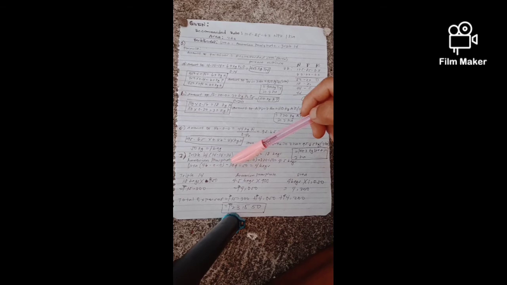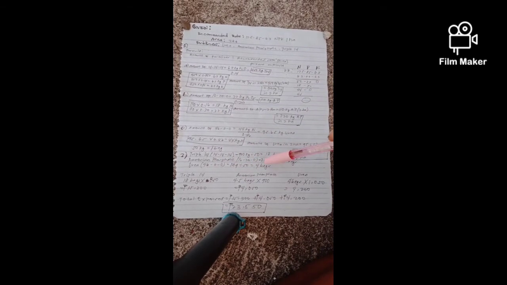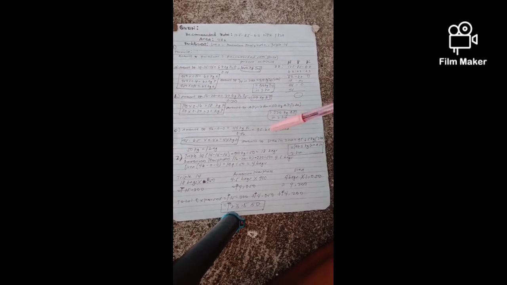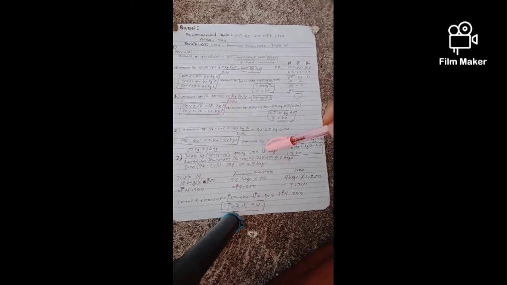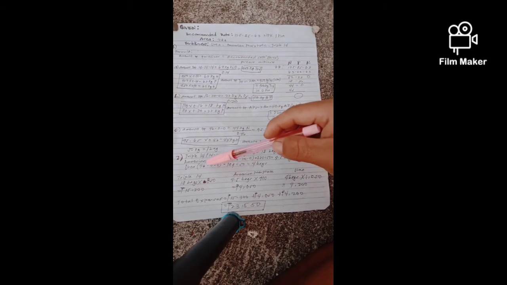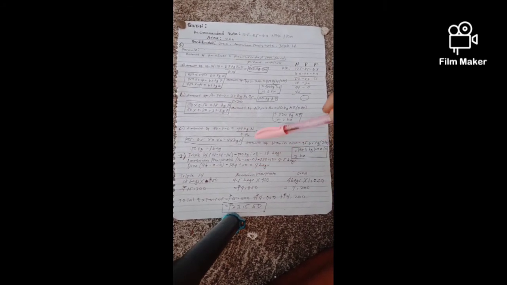So we have 199 divided by 50, we have 4 bags. We just need to round it off. So basically we have 18 bags requirement for triple 14, 4.5 bags of ammonium phosphate, and the recommended amount of urea, which is 4 bags.